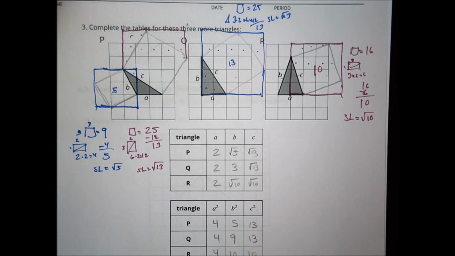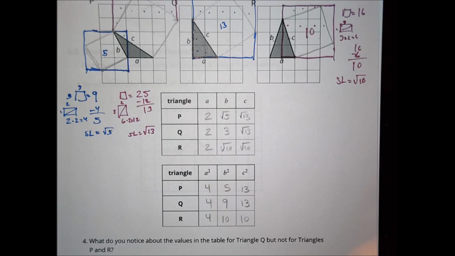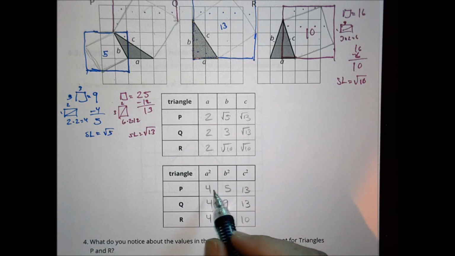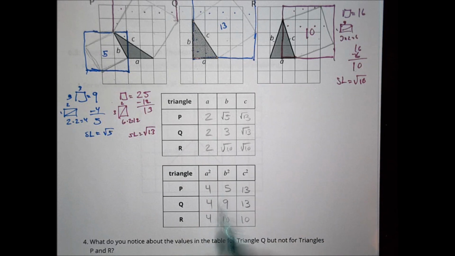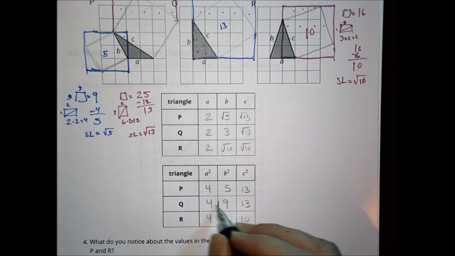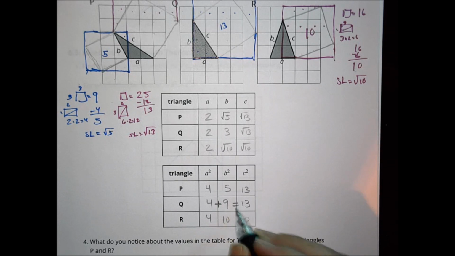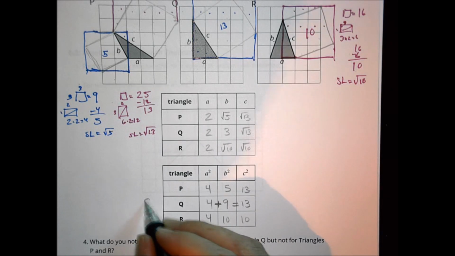So, once again, what do you notice here about the values in this table? Take a look at those values. What do you see? We see we have 4, 5, and 13. No real connection there. 4, 9, and 13. Well, again, 4 plus 9 does equal 13. 4, 10, and 10, no pattern there. Again, this is the only one, Q, that has a 90-degree angle.